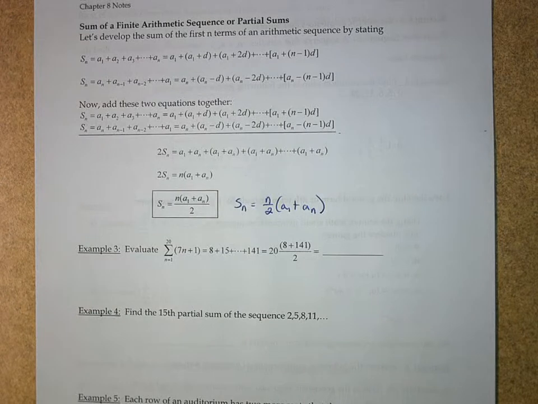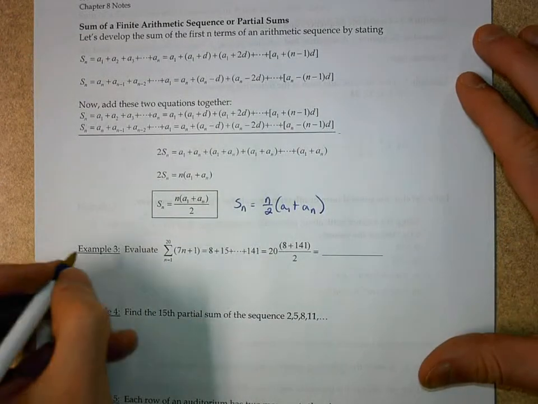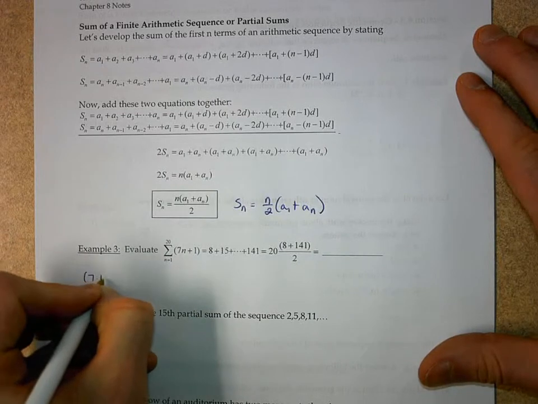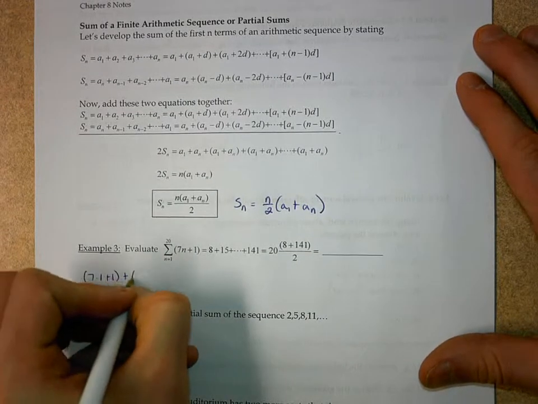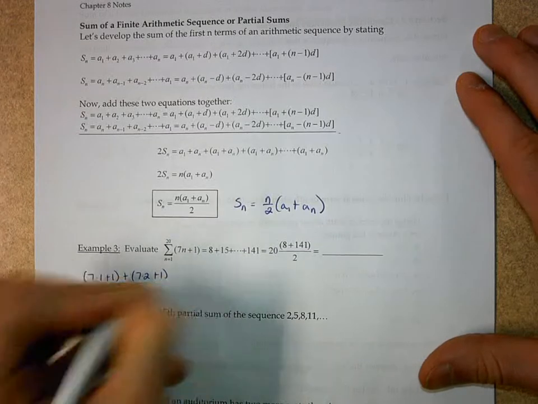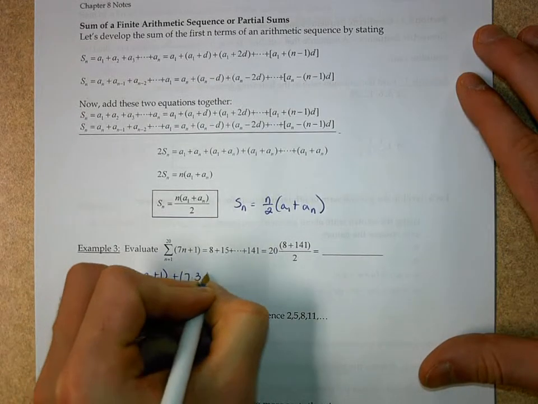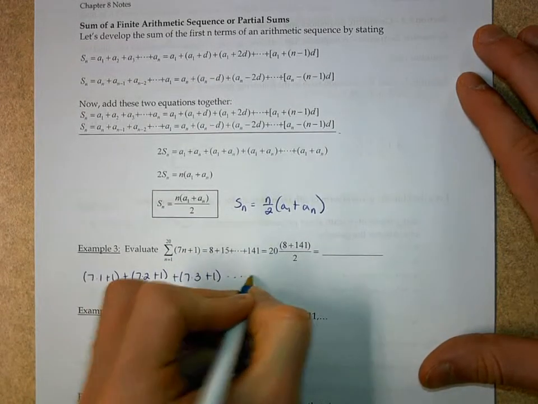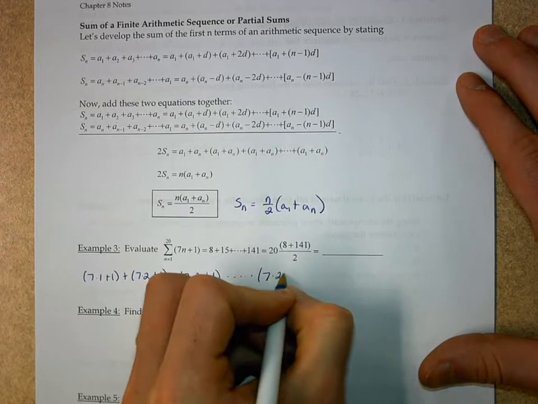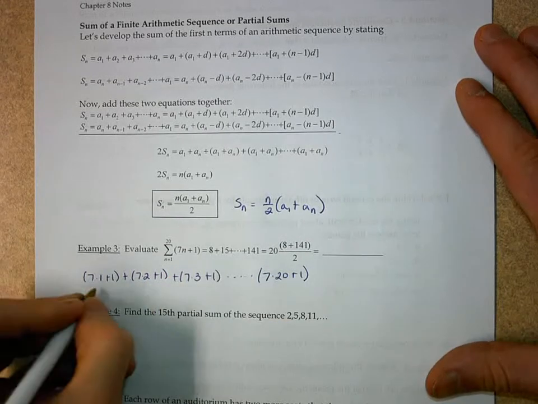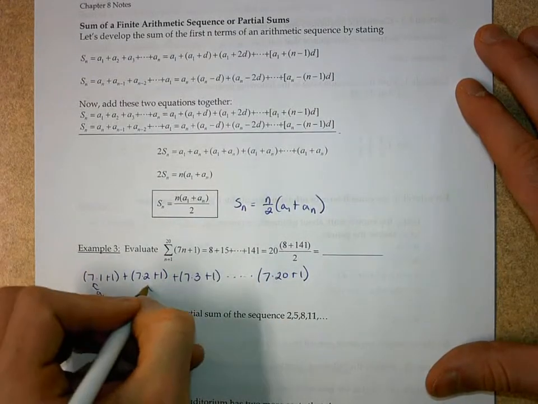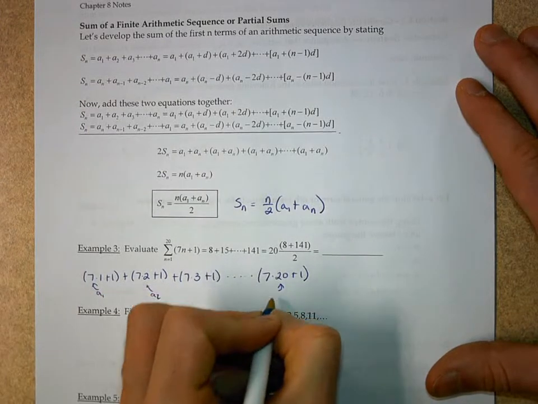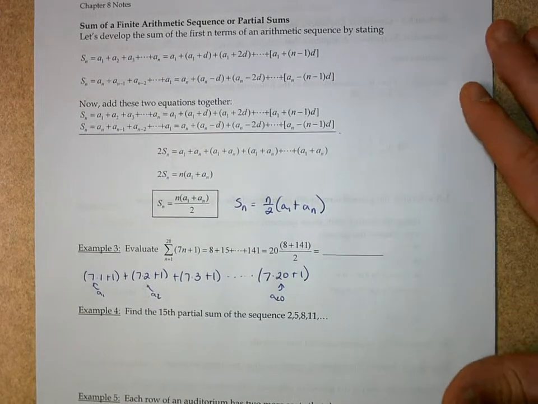What this is saying is, if we want to solve this out, we would say 7 times 1 plus 1, plus 7 times 2 plus 1, plus 7 times 3 plus 1, all the way down to 7 times 20 plus 1. This first term would be a sub 1, then we would end up with a sub 2, all the way down to a sub 20.